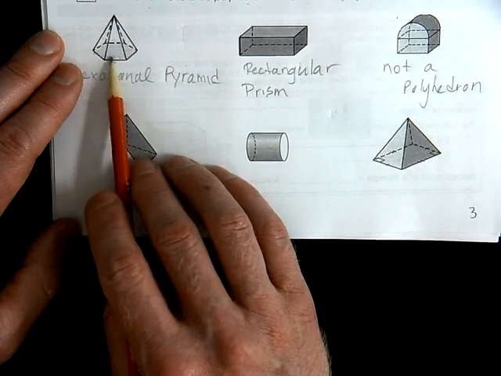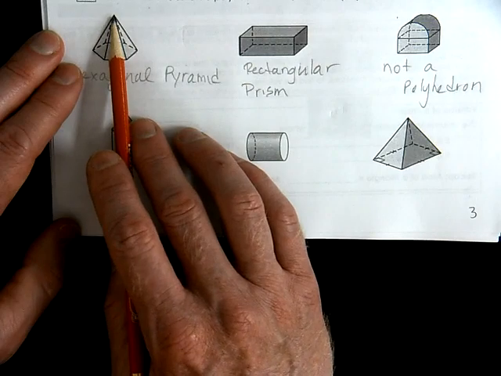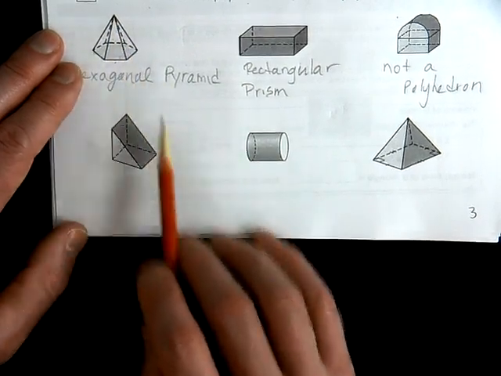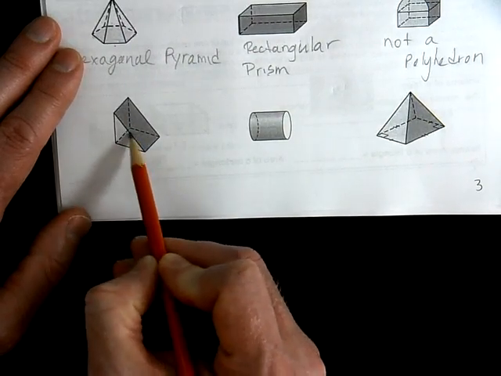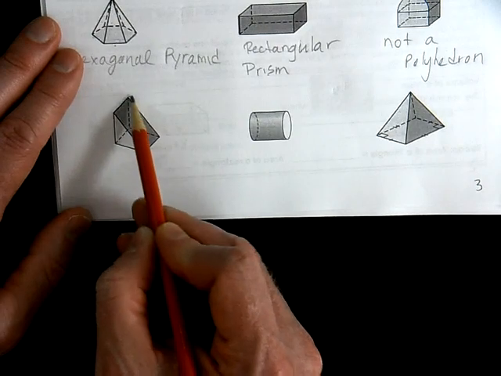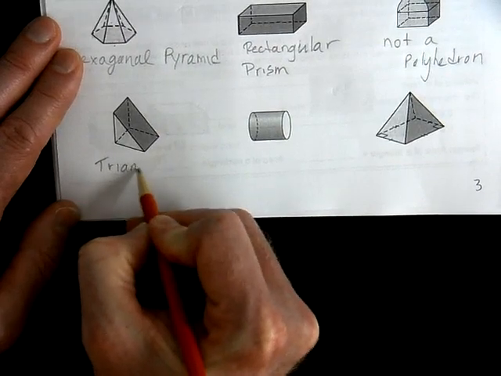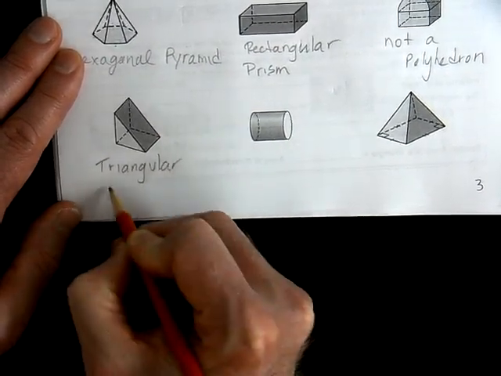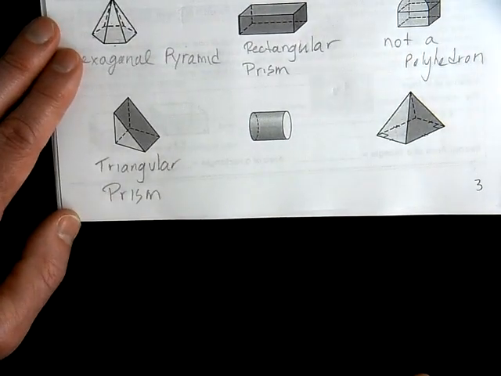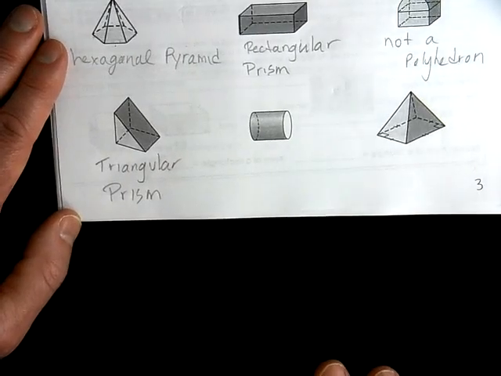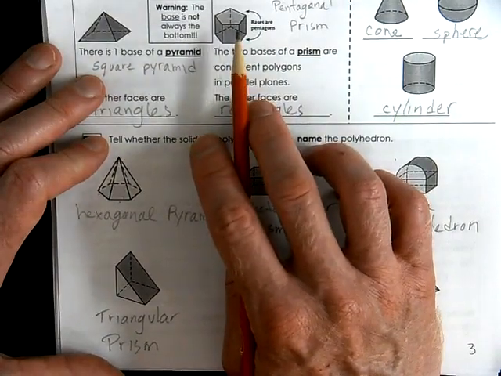This is a hexagon on the bottom. It's a hexagon in the middle. It's a hexagon near the top. It goes all the way to a point, though, so that's why it's a pyramid. This is a triangle in the front, a triangle in the middle, a triangle near the end, and then a triangle on the back. So we call it a triangular prism, because the sides are made up of rectangles. Just like this has sides made up of rectangles.